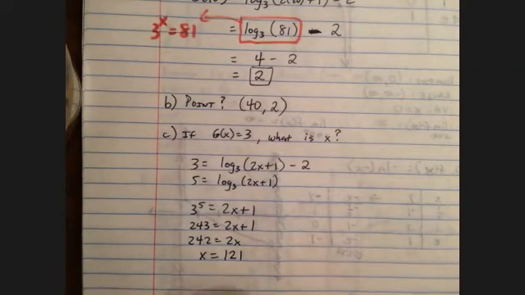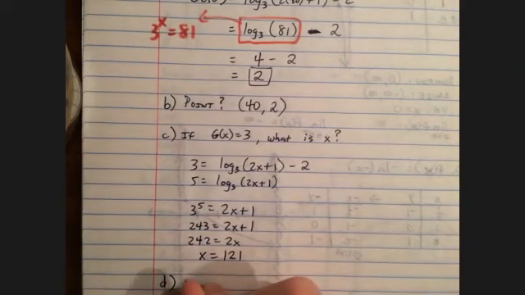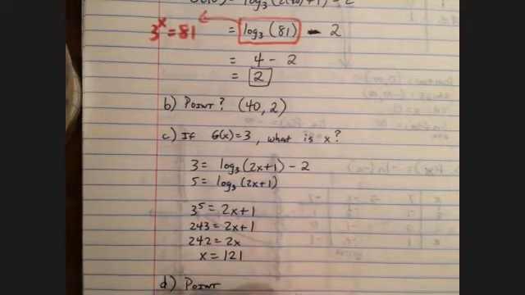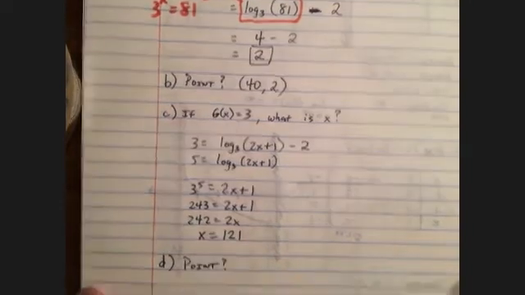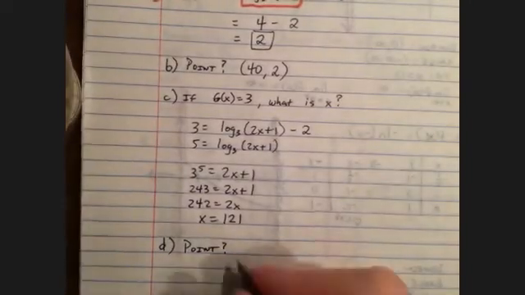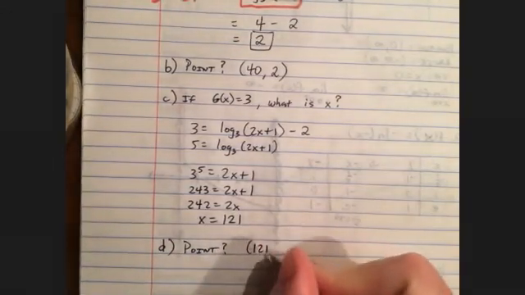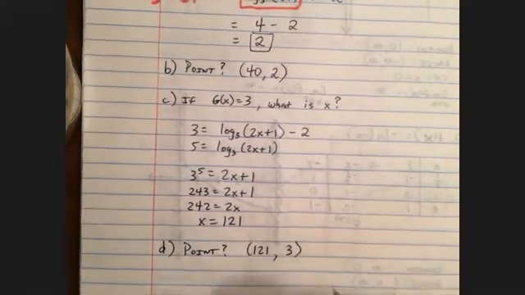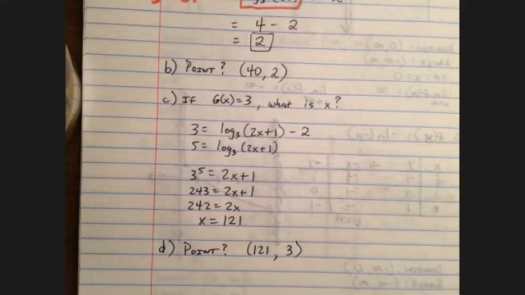I believe part D is asking for the point again. I'll double check it momentarily, but I'm pretty sure of that. So if x is 121, that occurs when g of x is 3. So that's our point, 121 comma 3.